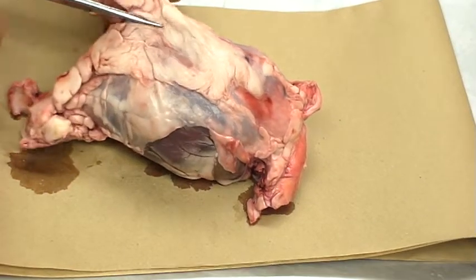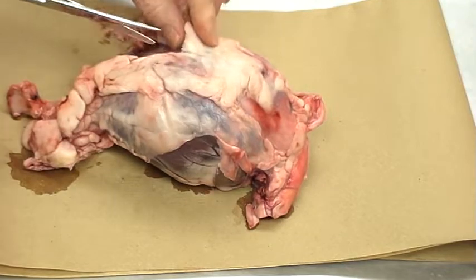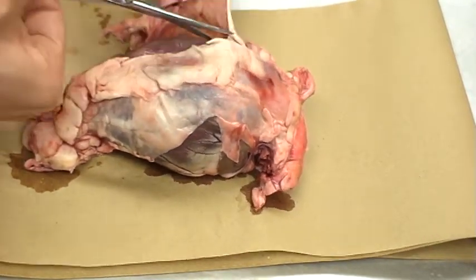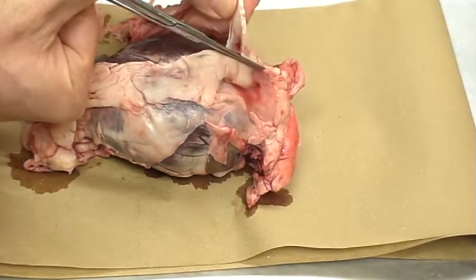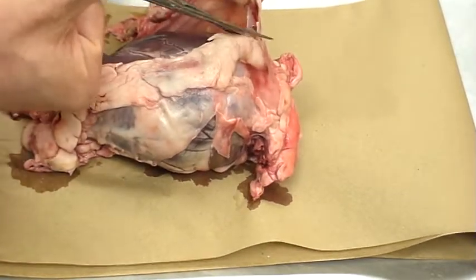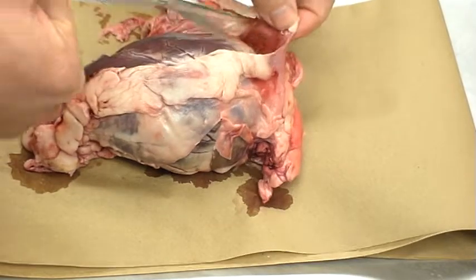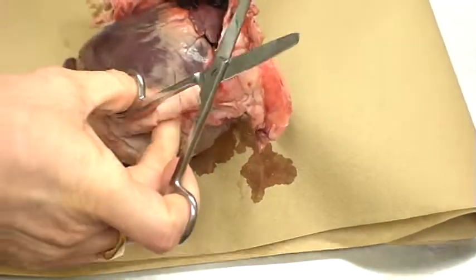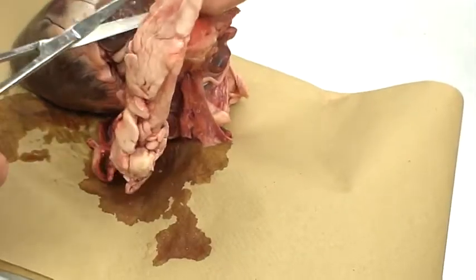What I'm going to do is cut through this pericardial sac. It's a very, very rigid and tough membrane, very difficult to tear. And I've rinsed these out as best as I could, so you shouldn't expect to see a whole lot of blood. If we do have some, it's just coagulated blood, and I'll quickly get that out of the way.